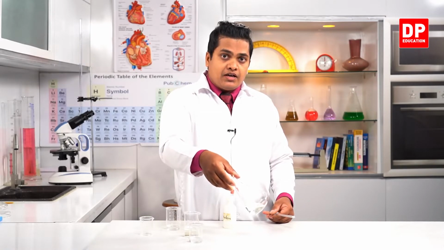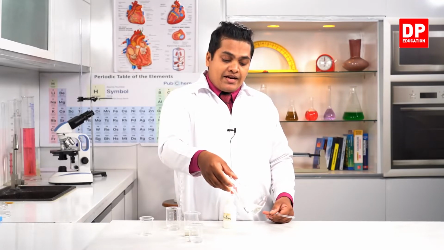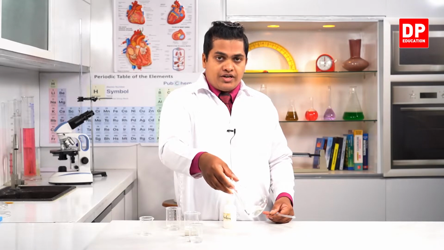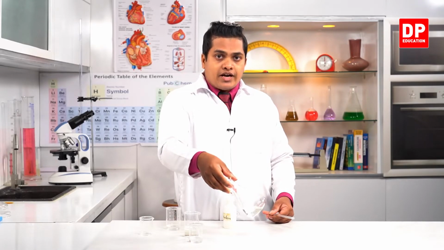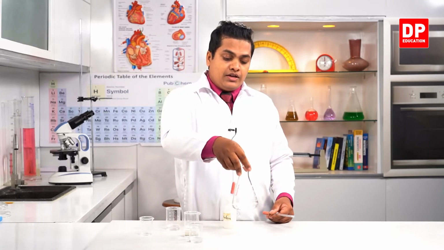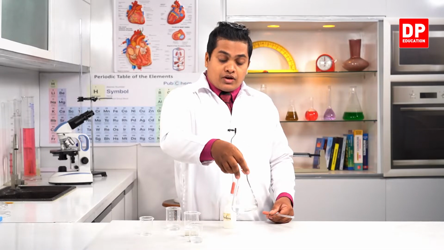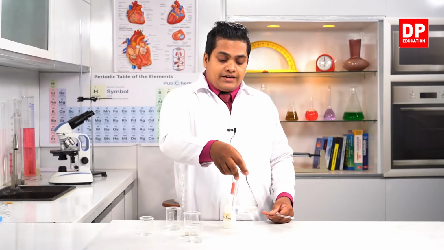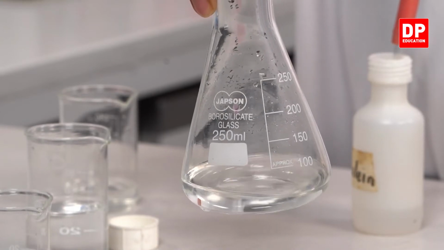Initially it had pink color because it contains sodium hydroxide solution. When I add hydrochloric acid into the sodium hydroxide solution, gradually the pink color decreased and it became a colorless solution.